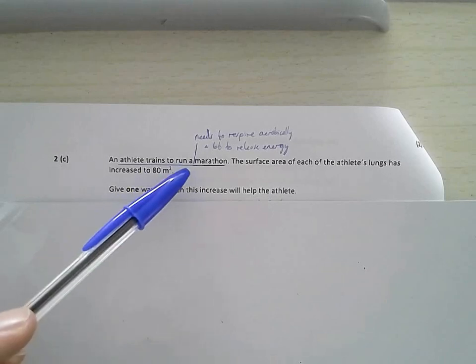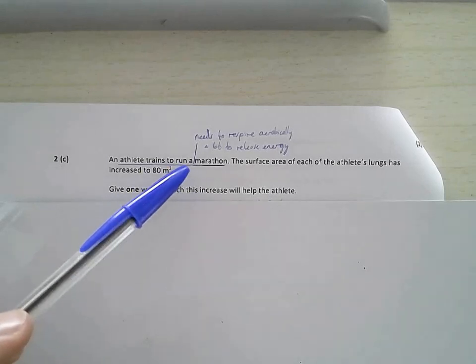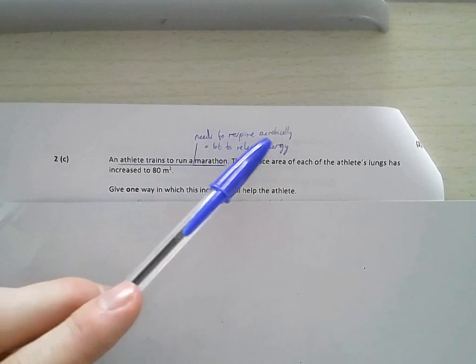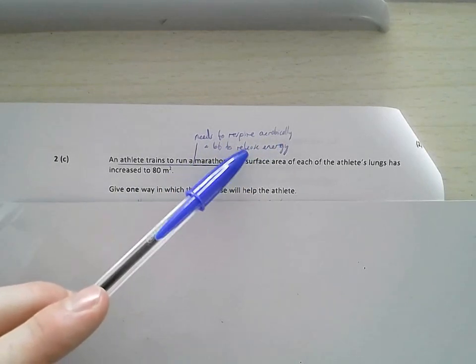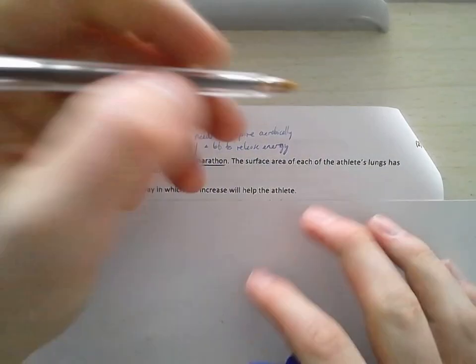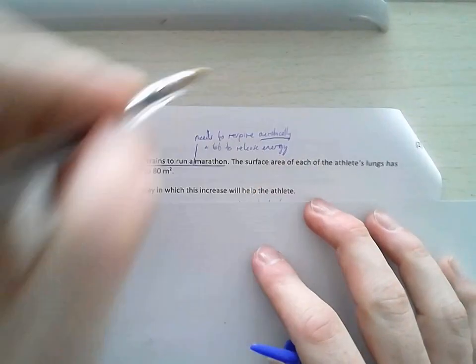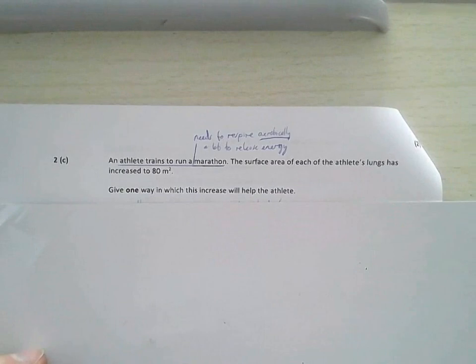Well, if we think about someone who's trying to run a marathon, during that marathon they are going to need to respire aerobically quite a lot in order to release enough energy to keep going. Now, key thing here is they have to respire aerobically, which means they're going to need oxygen to carry out that respiration.